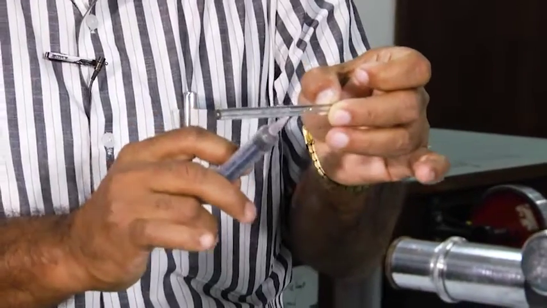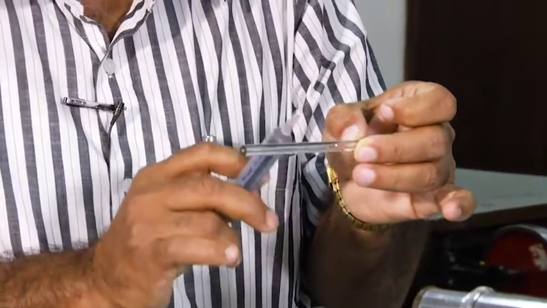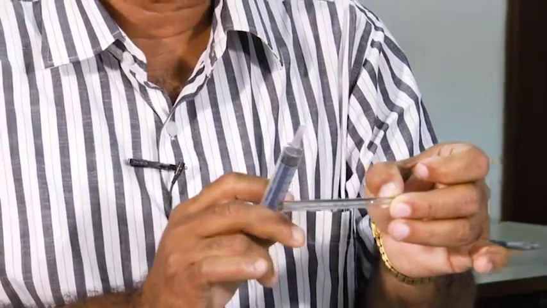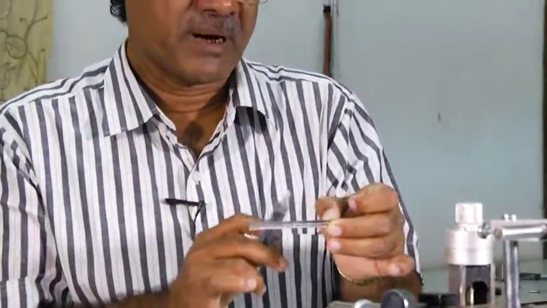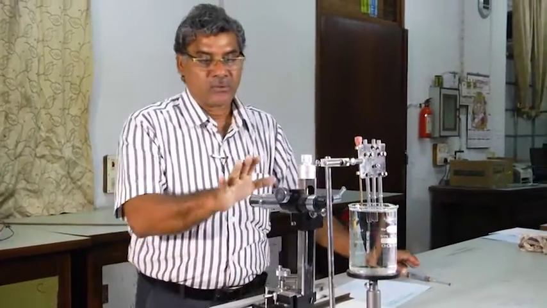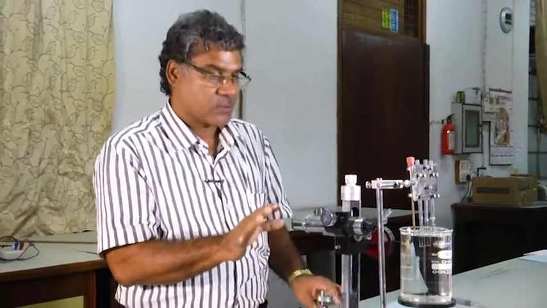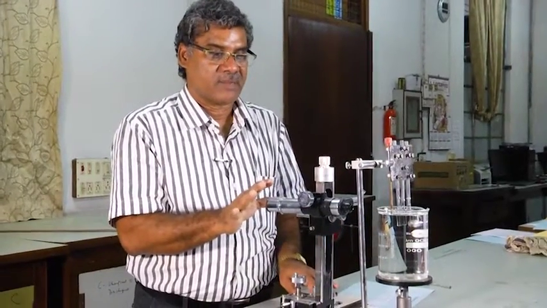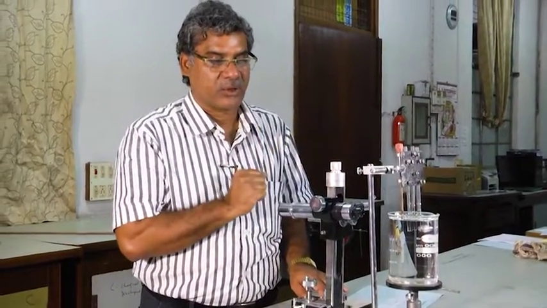So, this is one way one can find out the radius of the capillary tube. But here we will use another method, that I will explain and show you. Basically, we will use this microscope to measure the radius of the capillary tube.